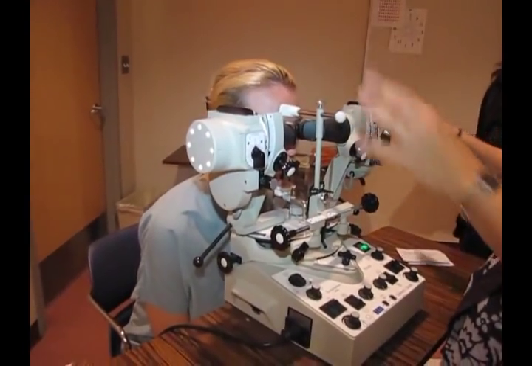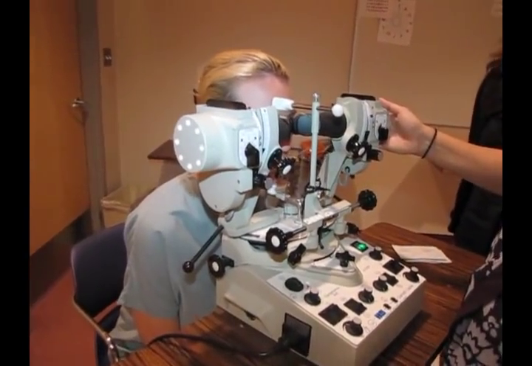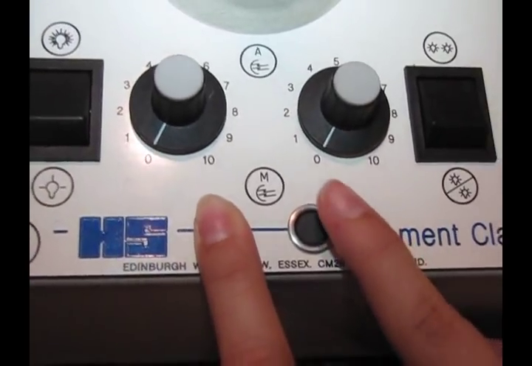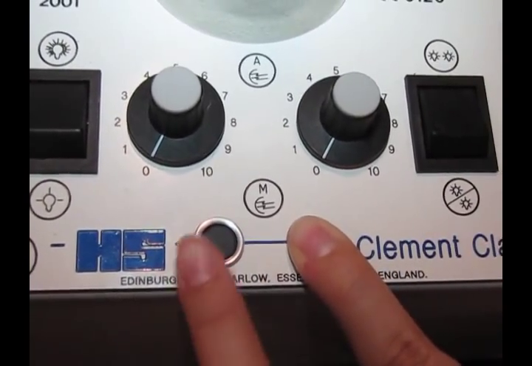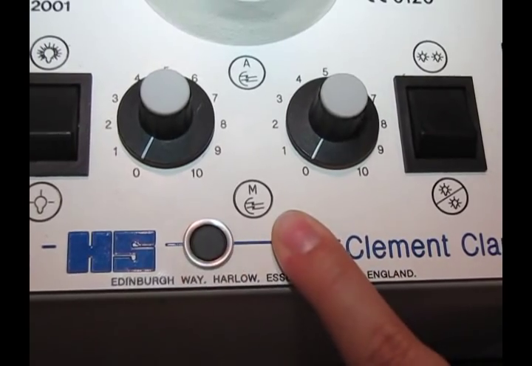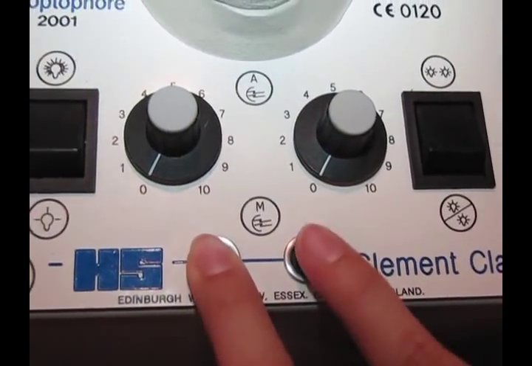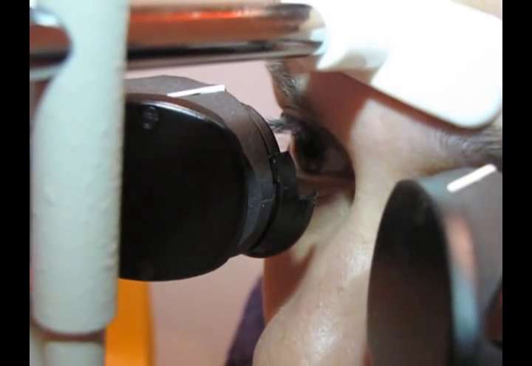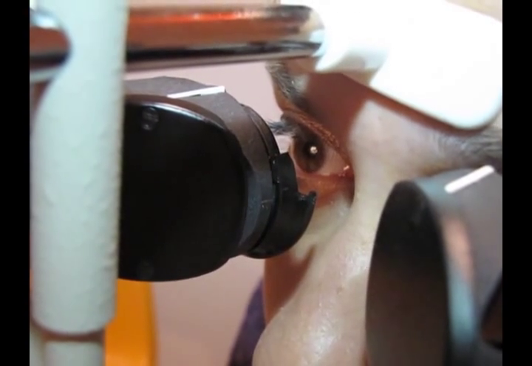So how come I saw a moderate amount? I'm just going to move one of them. And I'm going to repeat it. Ready, look. Ready, look. And now she's pretty neutral.